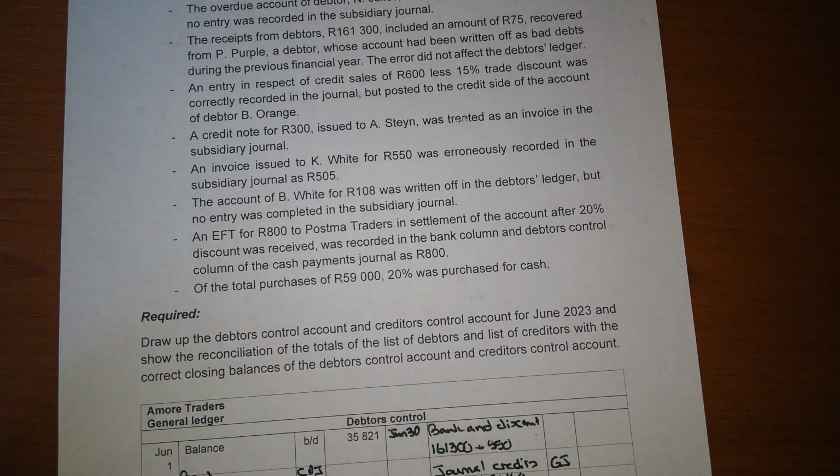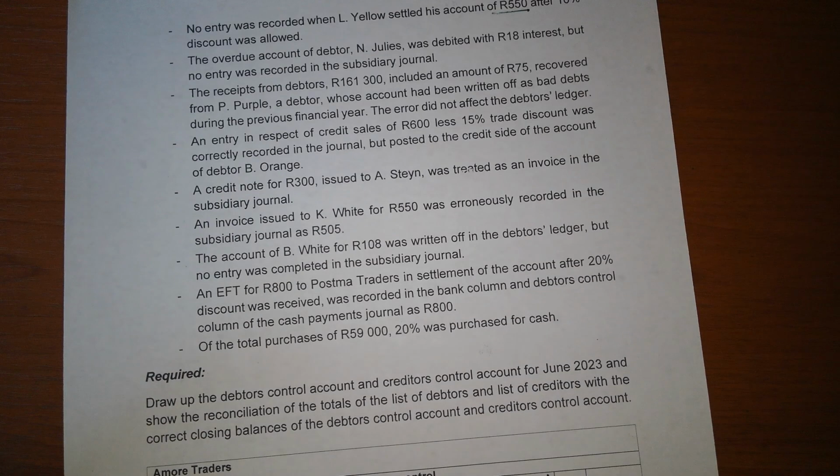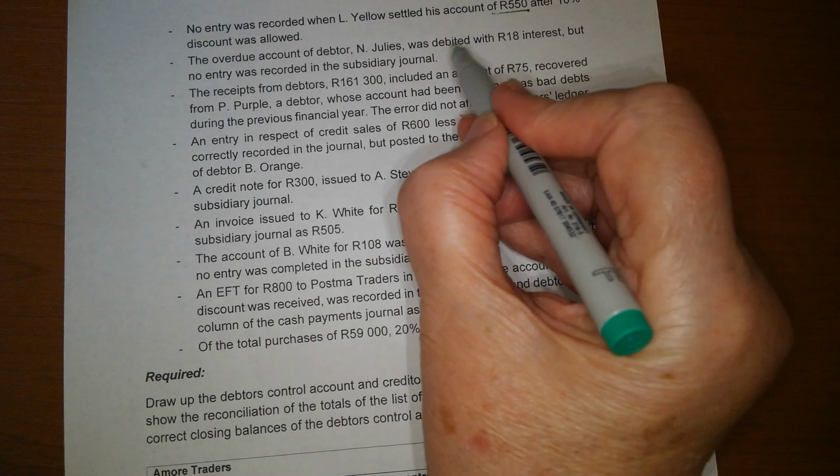The overdue account of a debtor, Julie's, was debited with 18 Rand interest, but no entry was recorded in the subsidiary journal. Okay, so if we look at this entry, it was debited.